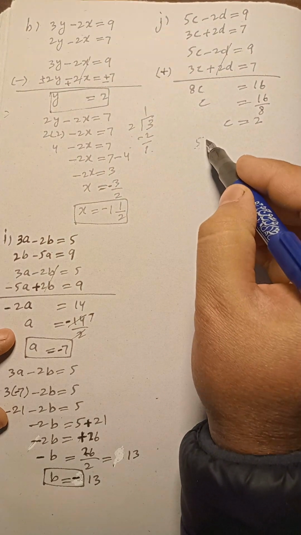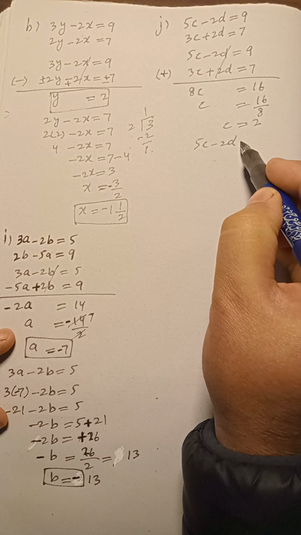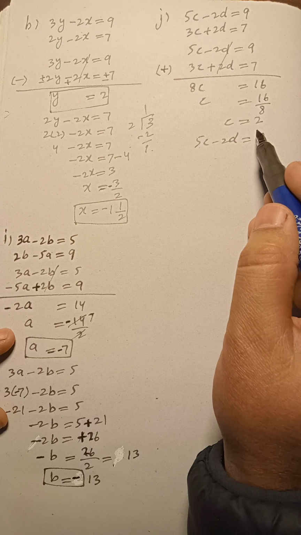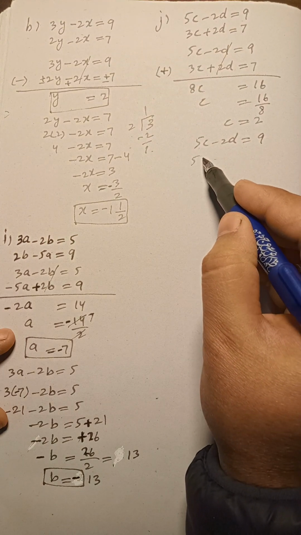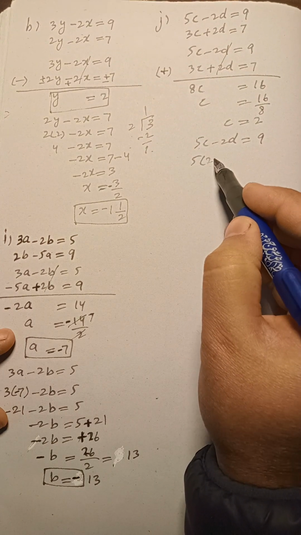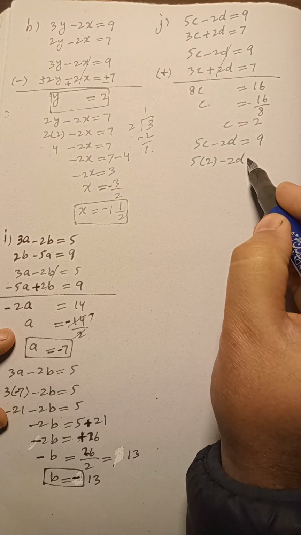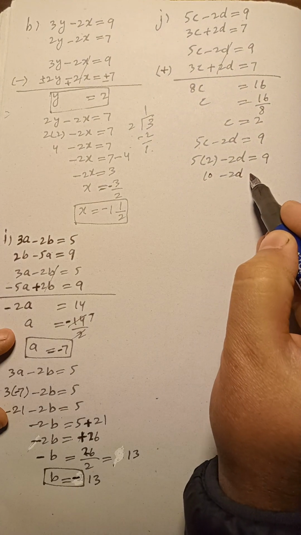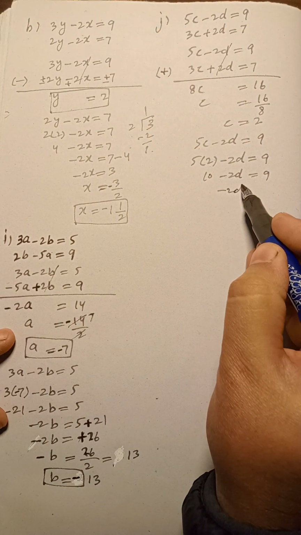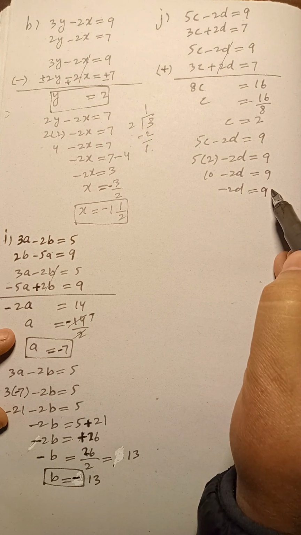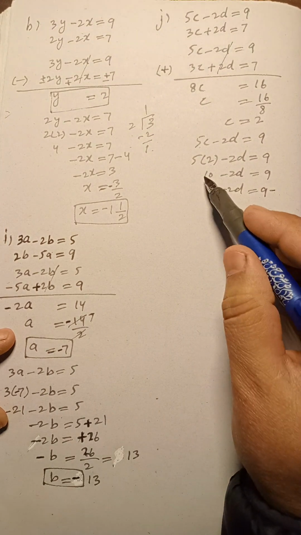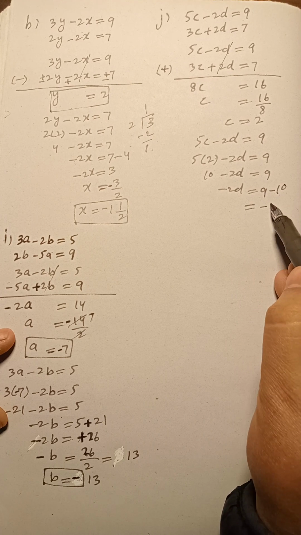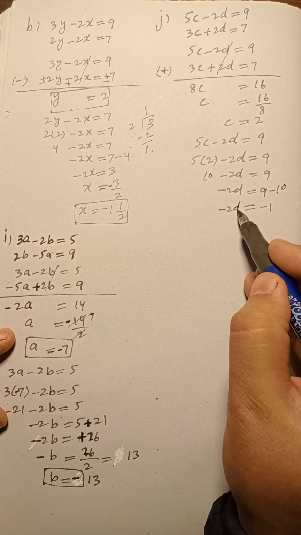Carry the first equation, whatever equation you can carry, no matter. 5c minus 2d is equal to 9. Now write 2 instead of c. Put the value of c. 5 2s are 10. Minus 2d is equal to 9. Minus 2d, 9 minus 10, because 10 is plus here, it will be minus on the other side. Minus 1 here, and minus 2d.